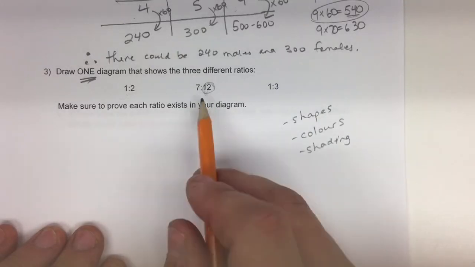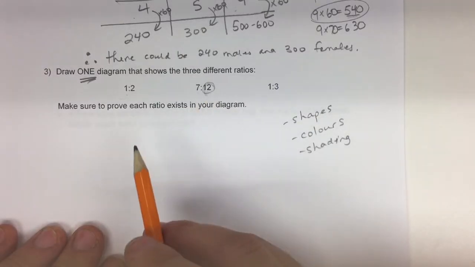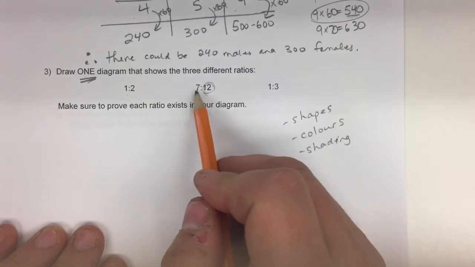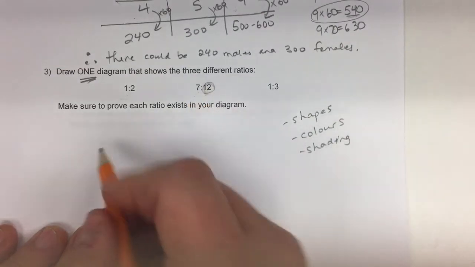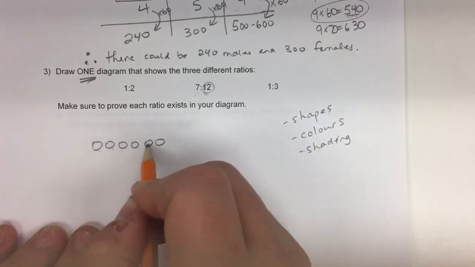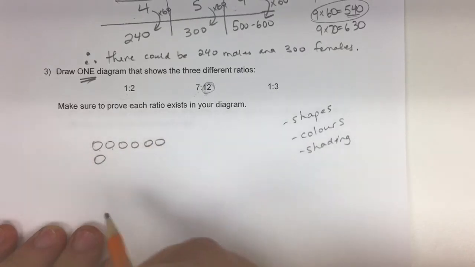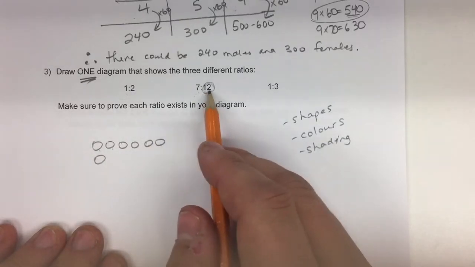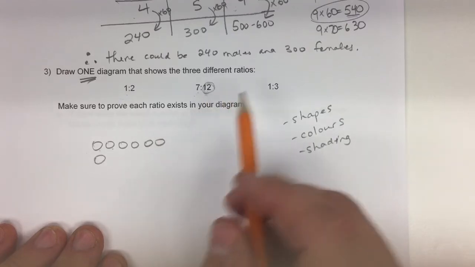So I'm going to make this diagram with 12 different shapes in it. And 7 of the shapes are going to be special in some way. So I'm going to make maybe 7 circles. 1, 2, 3, 4, 5, 6, 7 circles. And then the other 5 will be something else.